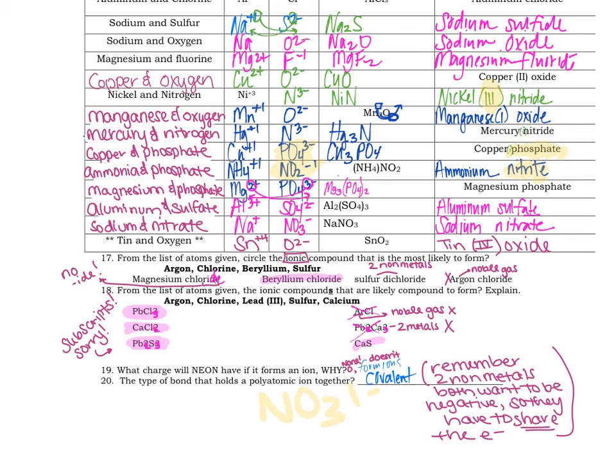But then since it does have that ionic charge, it has a -1, it could form an ionic bond with, say, maybe calcium. And then you would do everything the same, crisscross.